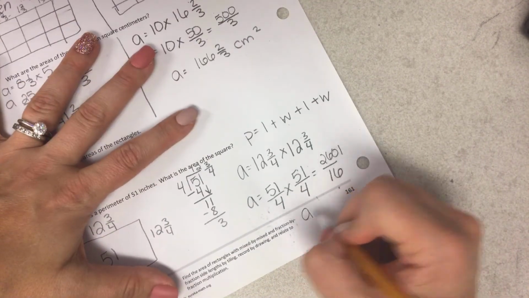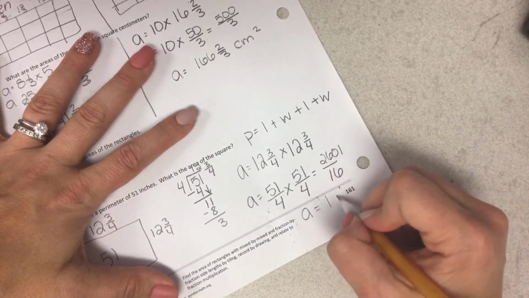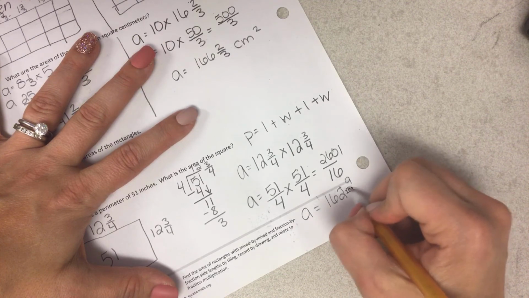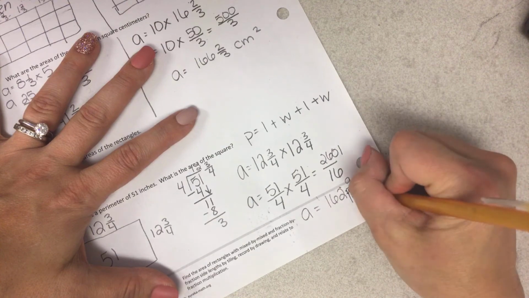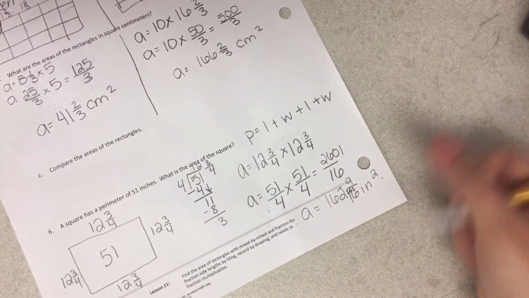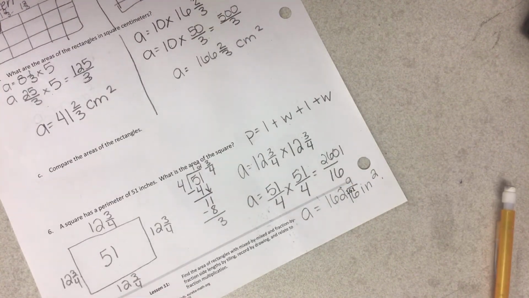So the area is going to equal 162 9/16 inches squared. Okay, so make sure that when you're doing this, you're going to be doing a lot of that multiplying and dividing.